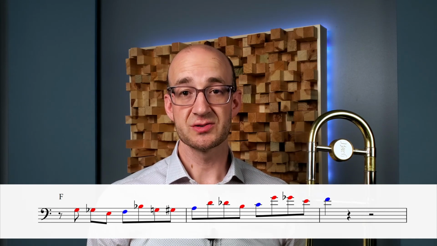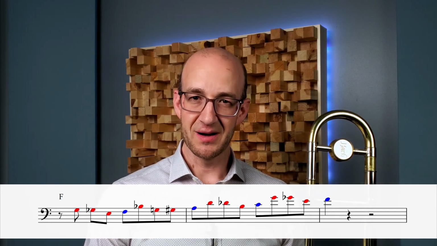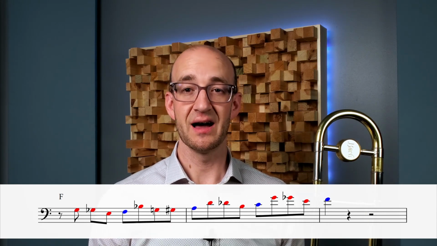Now, the rest of the line just shakes out in the same way. I've got a C natural as my next chord tone. It could be a half step above or a half step below. I chose to go a whole step above, or 2 half steps above and a half step below. I chose to go with that option, and then I did the same thing on the high F.